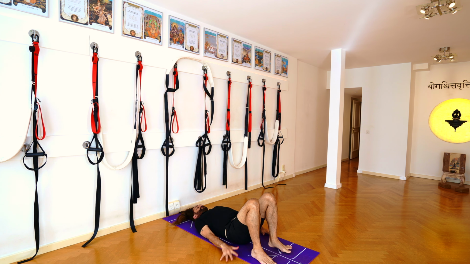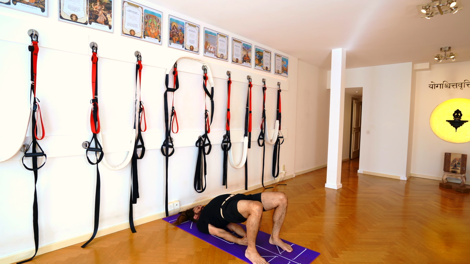So you can press the shoulder blades together. This gives you more traction to work with. And then right leg up, 5 seconds. Left leg up.